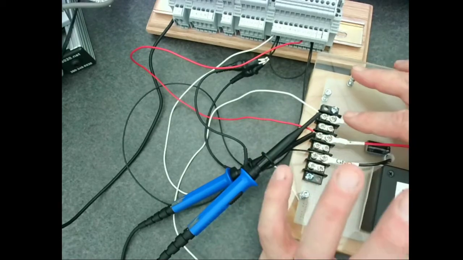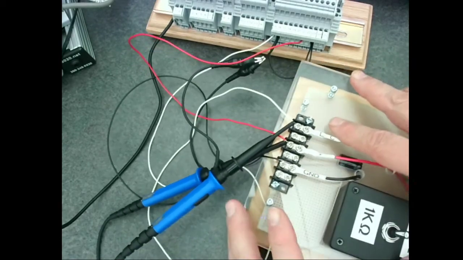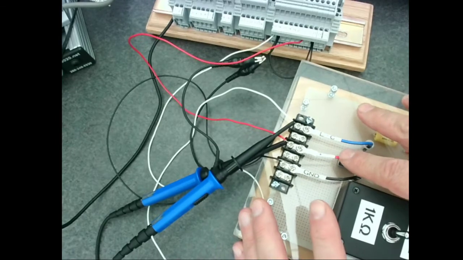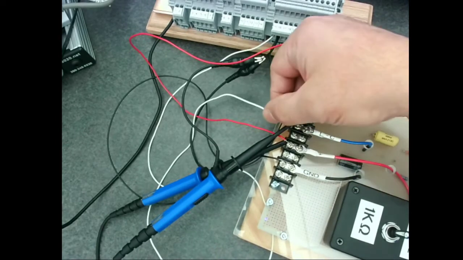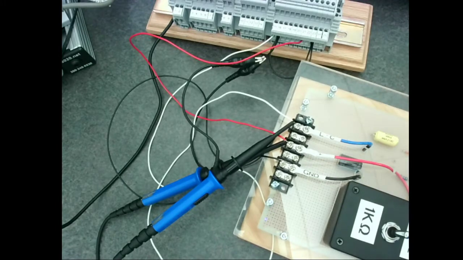The RLC circuit, again, is my system that I want to look at to see how this system responds. And the output of this system is the voltage over the capacitor. Okay, again, it's a series RLC circuit.